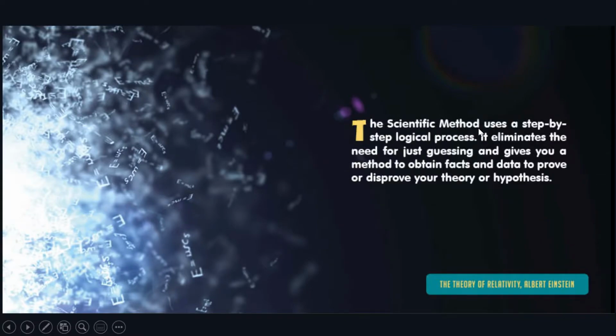The scientific method uses a step-by-step logical process. It eliminates the need for just guessing and gives you a method to obtain facts and data to prove or disprove your theory or hypothesis. The theory of relativity. Albert Einstein.